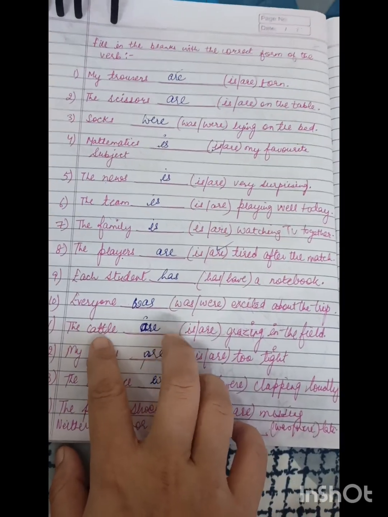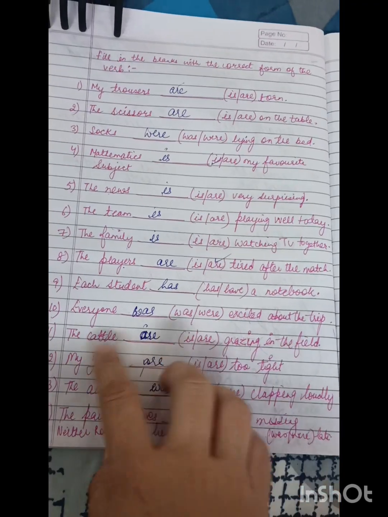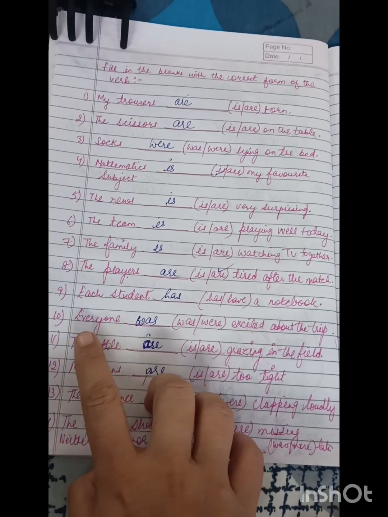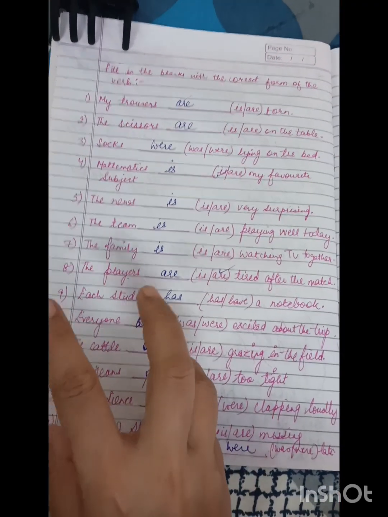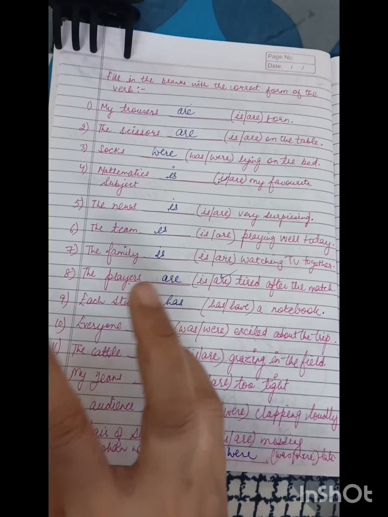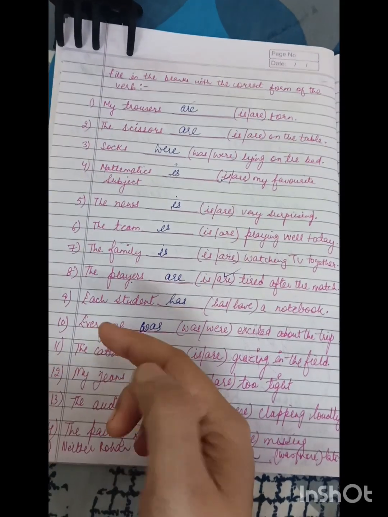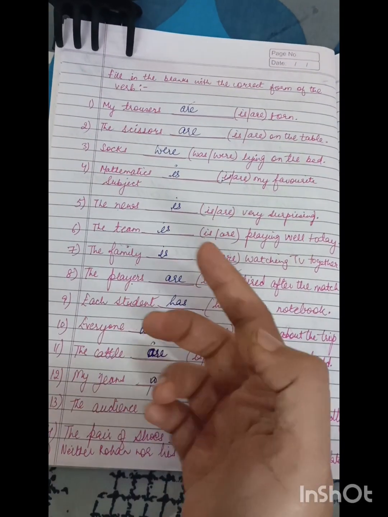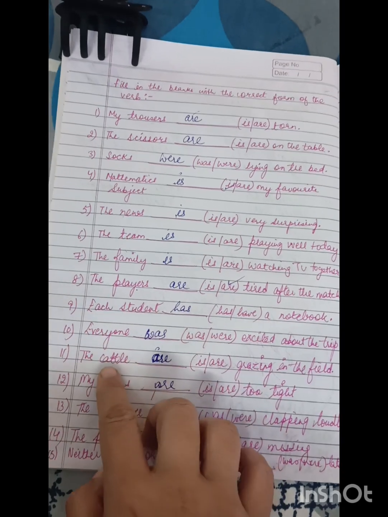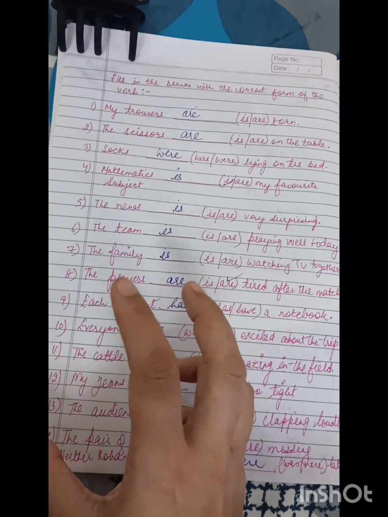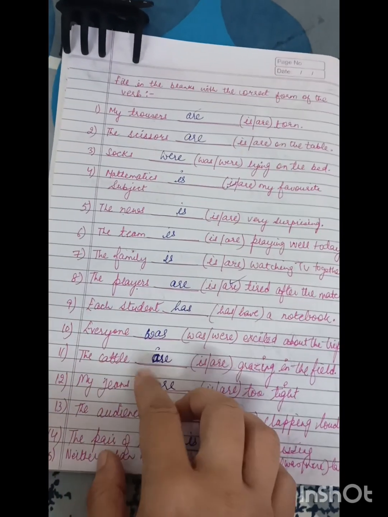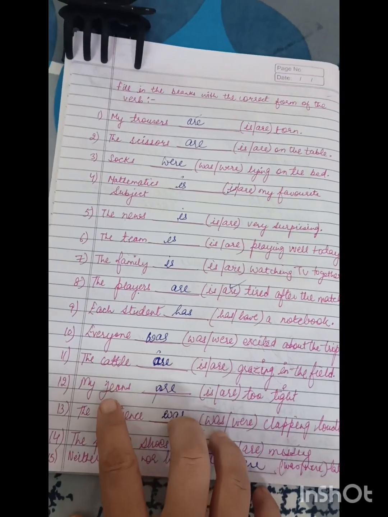Similarly, the cattle are grazing in the field. Why cattle are? Because cattle refers to a group of cows and oxen collectively. For example, if we want to mention a cow, we will mention it separately, right? So cattle refers to a group of cows and oxen collectively. So we will use a plural verb.